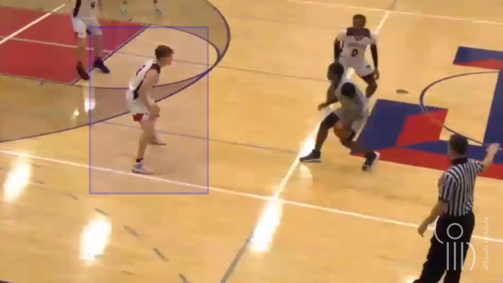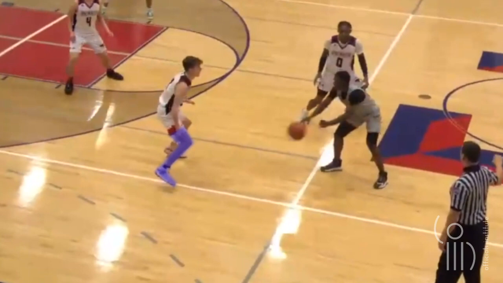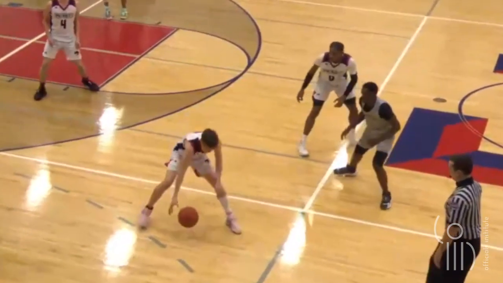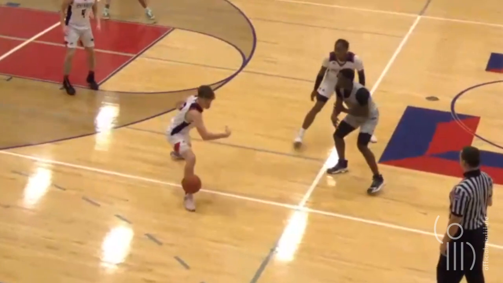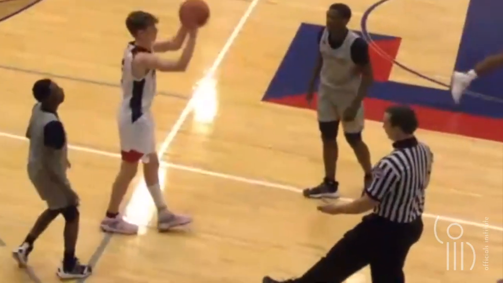Focusing on the defender here, we notice that after the pass is made, he extends his leg out and toward the ball, kicking it and keeping it from reaching its intended target. Because the defender struck the ball with his foot, and because it was done intentionally, this play was properly ruled as a kicking violation. Watch it again.